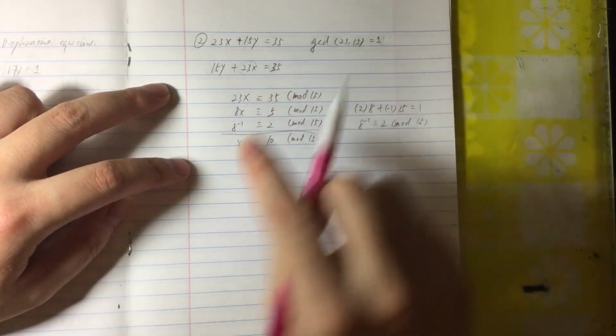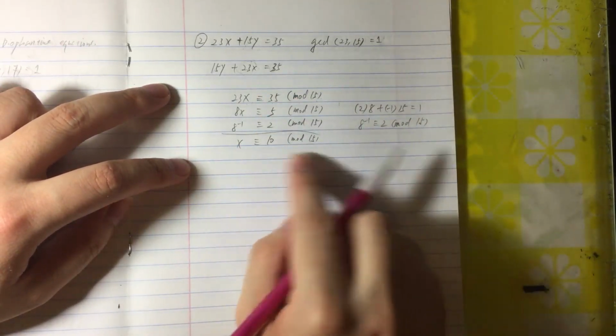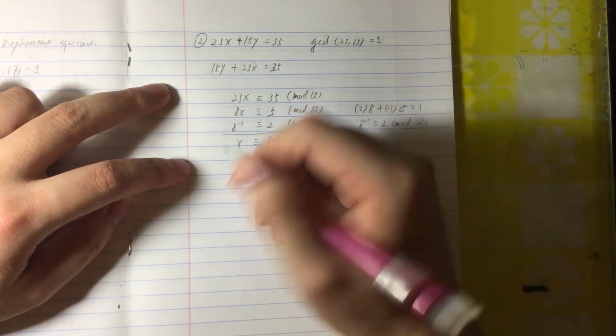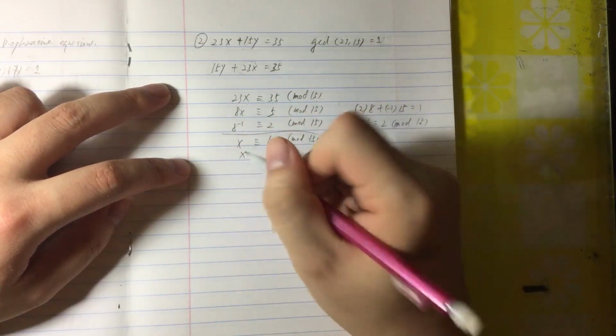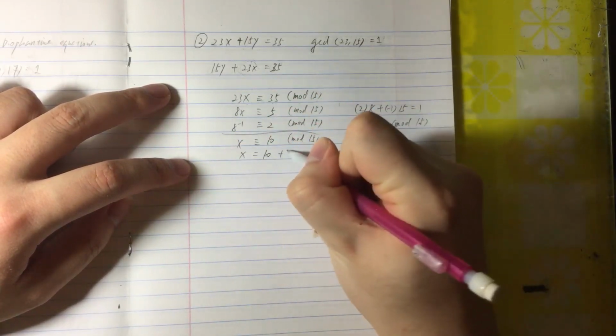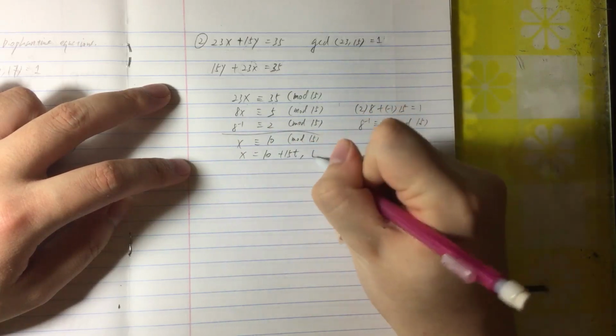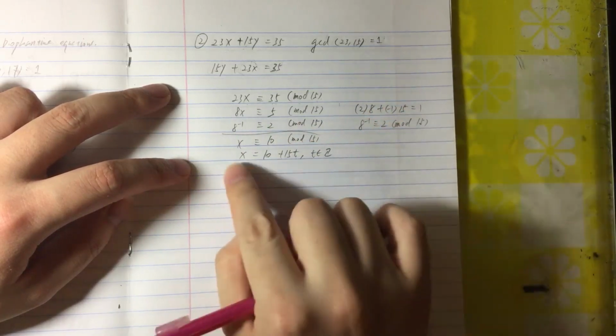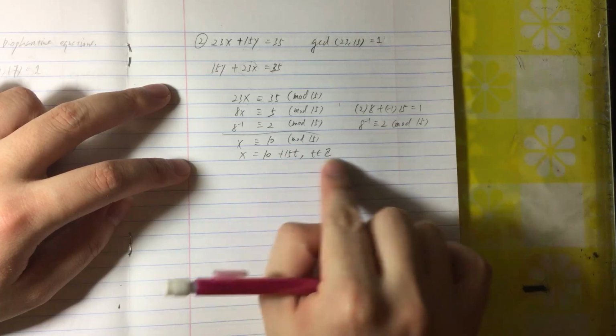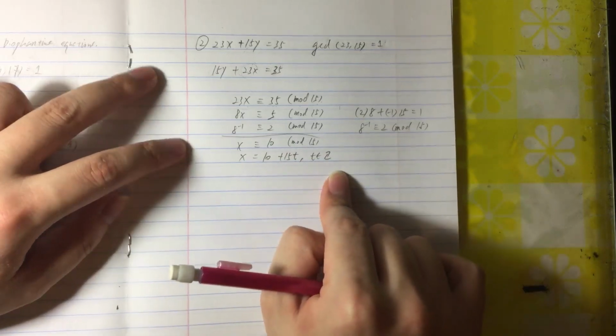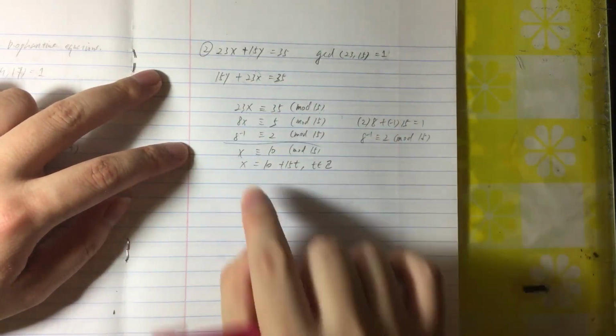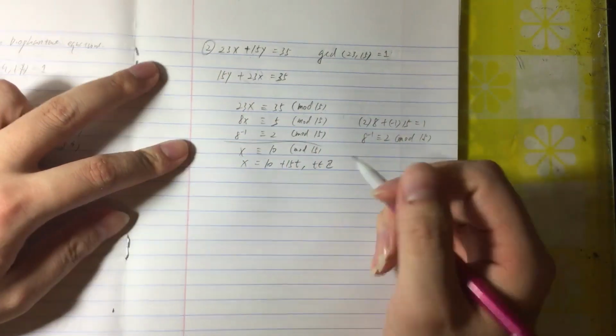Next, write this congruence as an equation. I can write this as s equal to 10 plus 15t, where t is an integer. Then I can plug in x and solve for y.